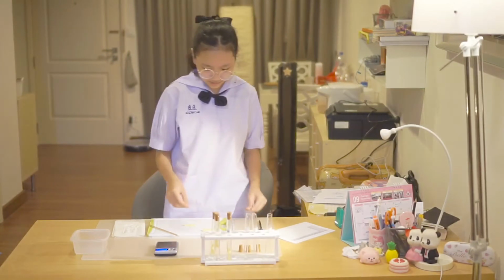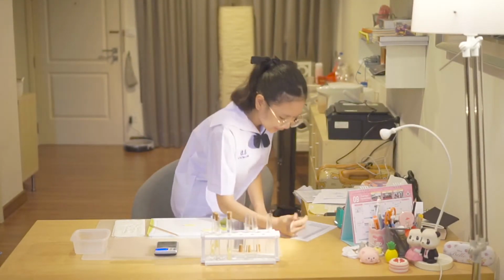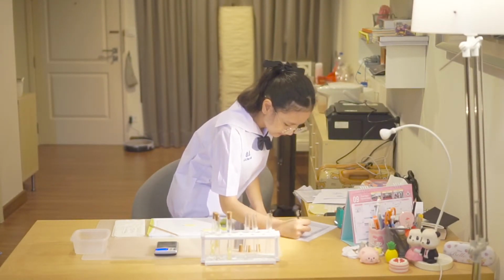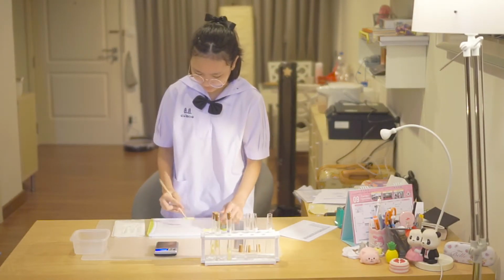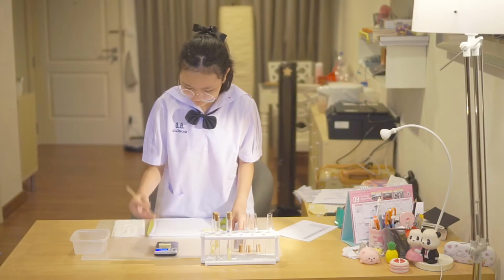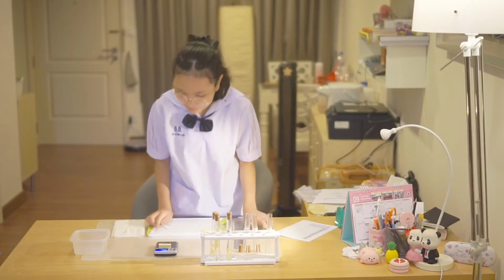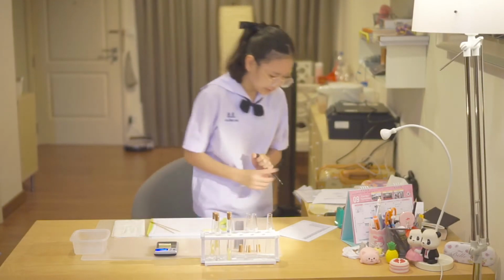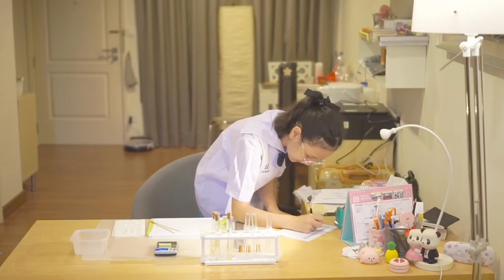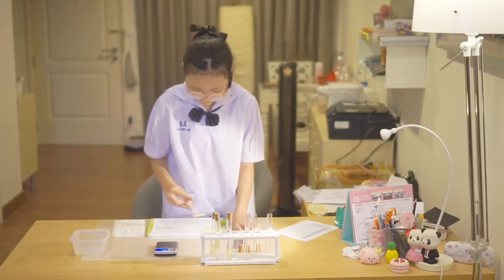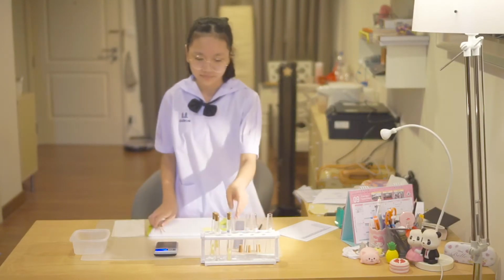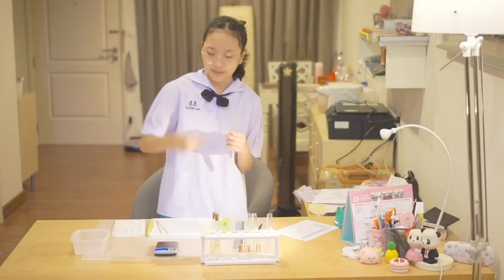The length is 40 millimeters. The weight is 1.3 grams. The fourth one is 20% sugar.